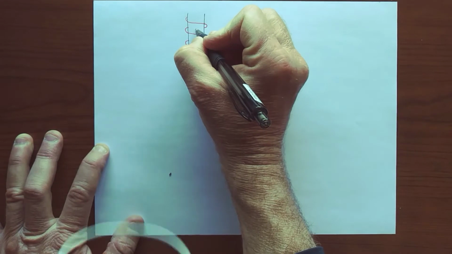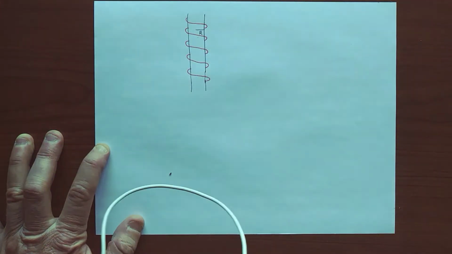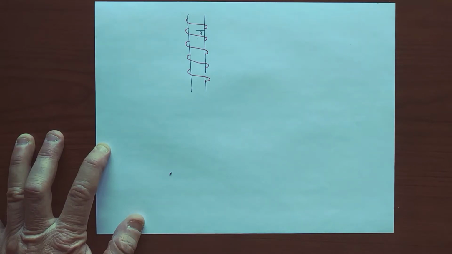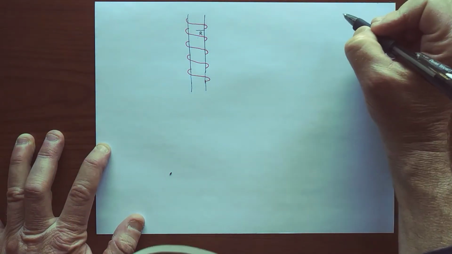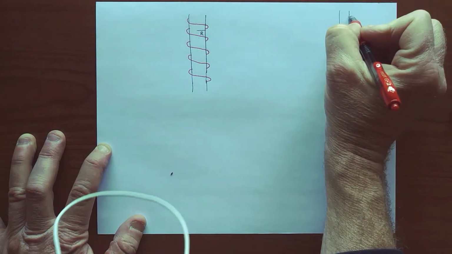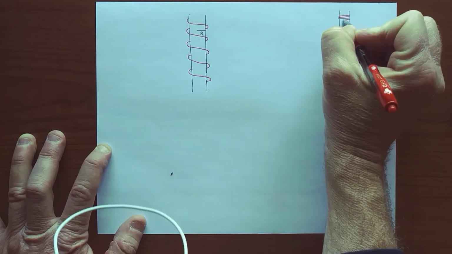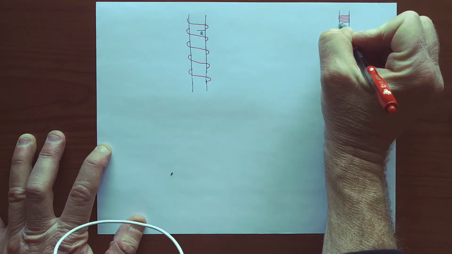Let's say that the tube or solenoid has radius r, and so if we look at it from the perspective where it's tightly wound, then we basically see a bunch of loops like that.